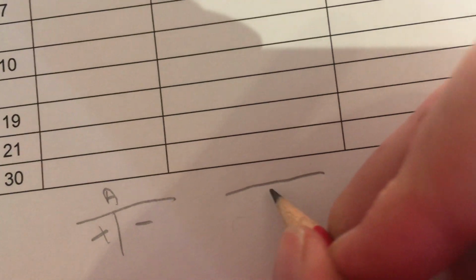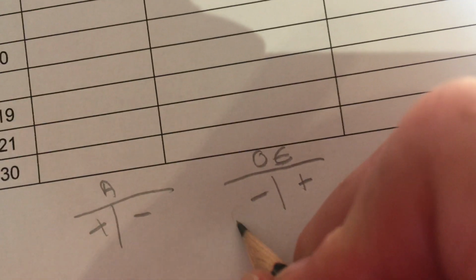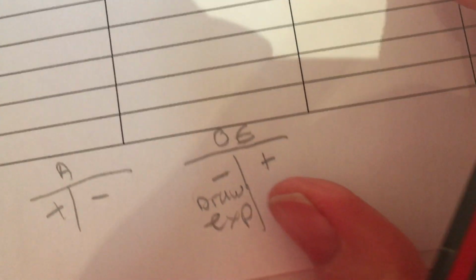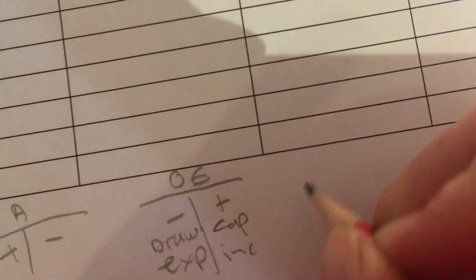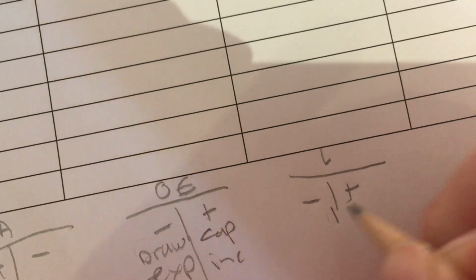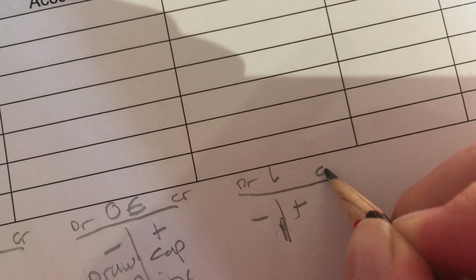Assets are plus minus, owner's equity is minus plus, right? This is drawings and expenses. This is capital and incomes. And then we have liabilities, which is minus plus. Now remember, this is your debit side, that's your credit side. This is your debit side, that's your credit side. This is your debit side, that's your credit side.